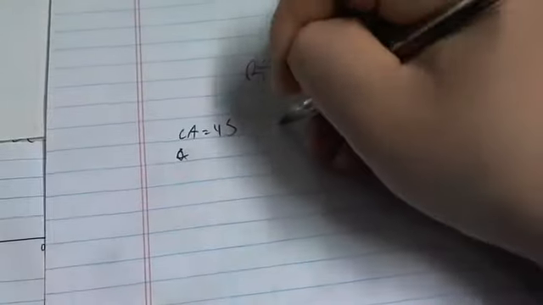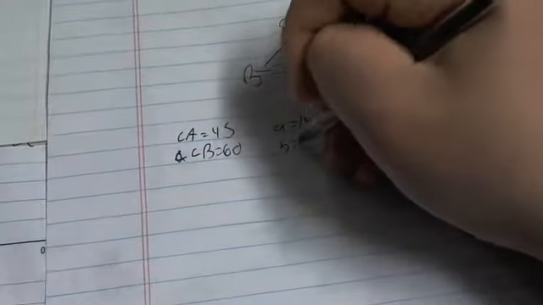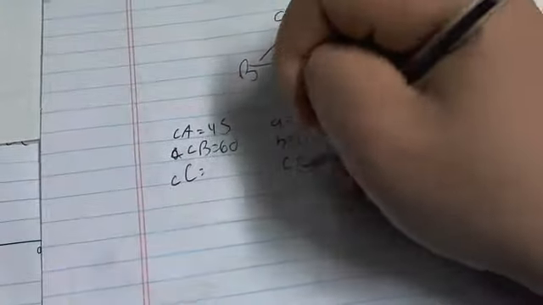So one of the first examples is if side A is equal to 14, angle A is equal to 45, angle B is equal to 60, and B is equal to 17.15. We have to find angle C and C itself.